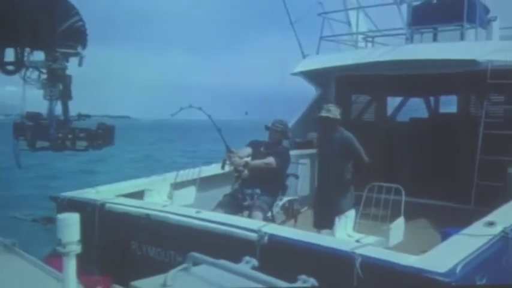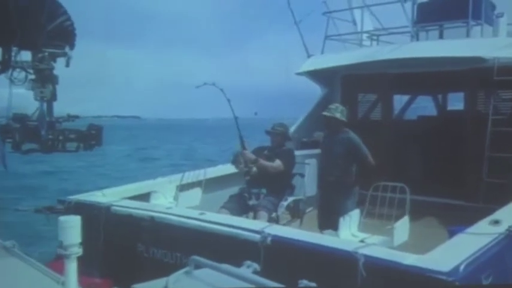And this is us rehearsing without the actors, how we're going to actually film all of this with the boats.